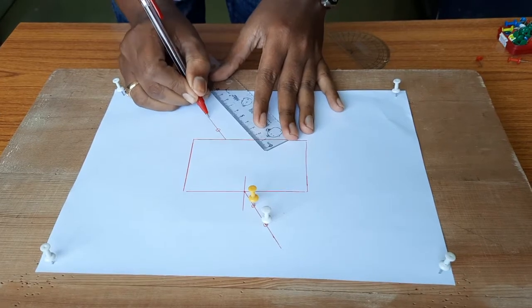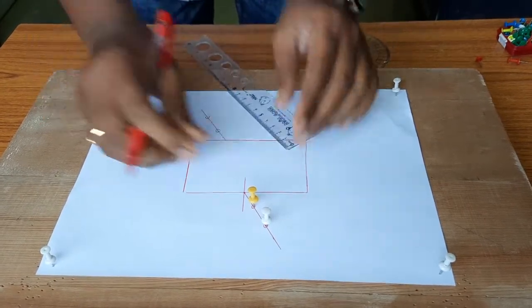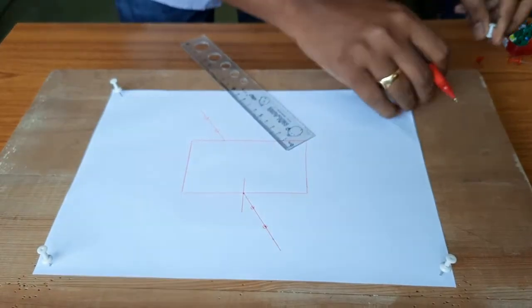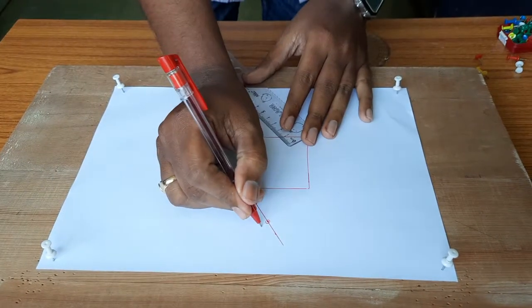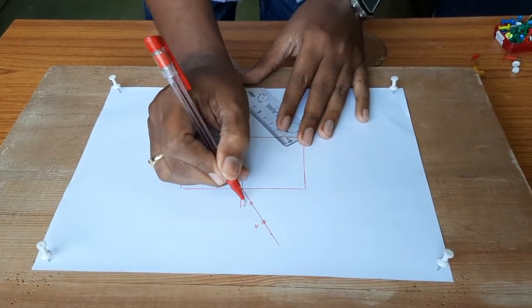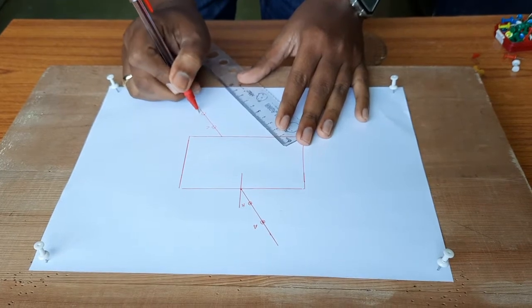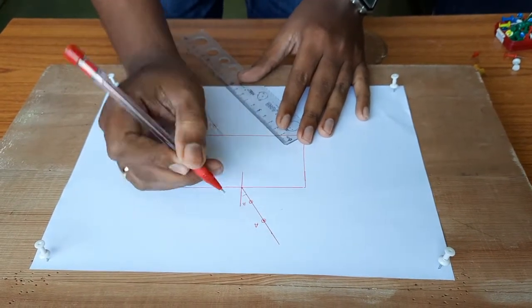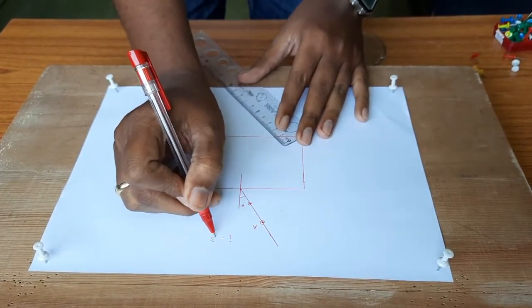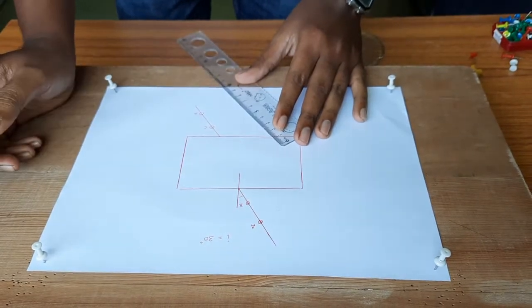Encircle the 2 points. Then you have to label these 4 points A, B, C and D. Now this is the angle of incidence, which we have already selected as 30 degrees.